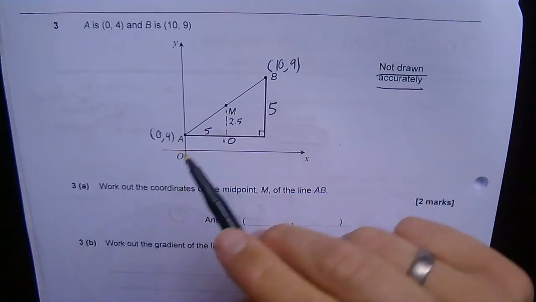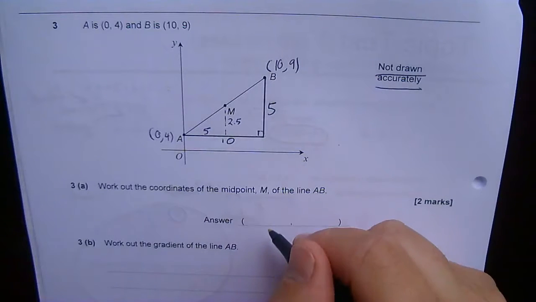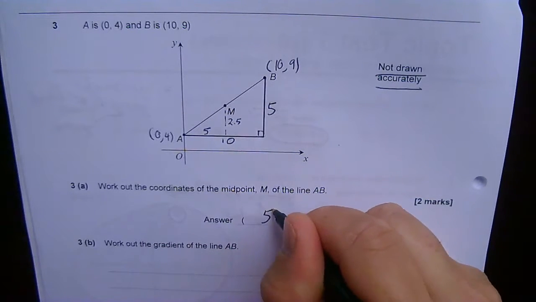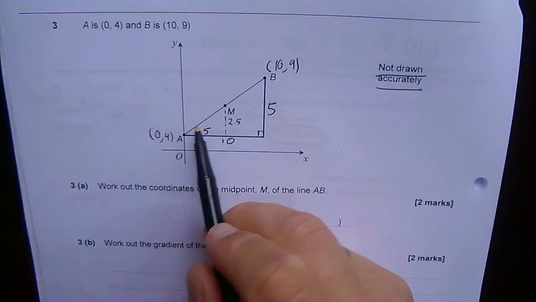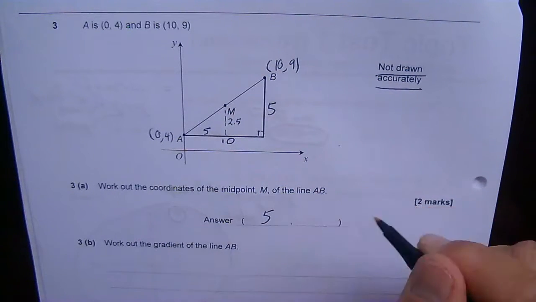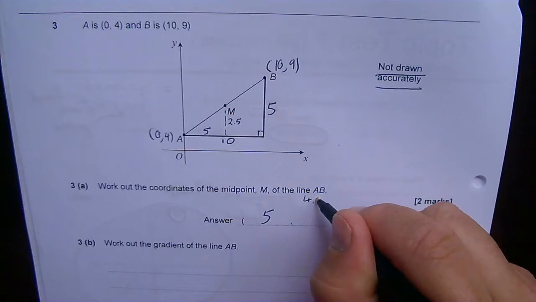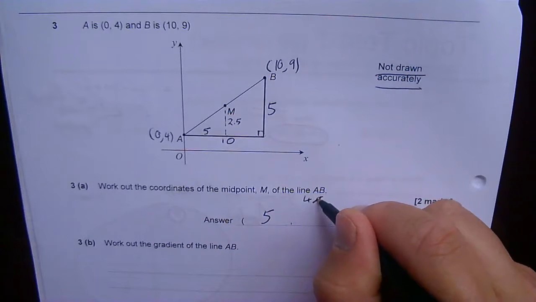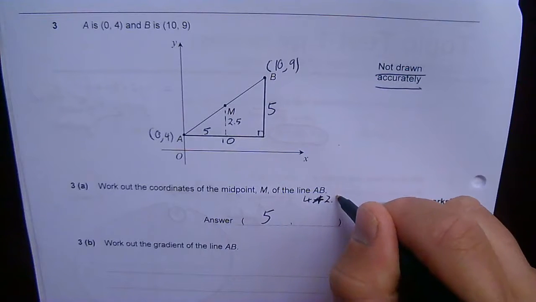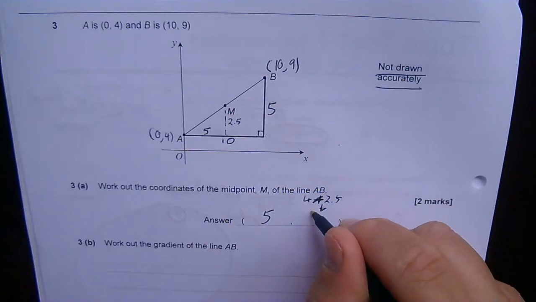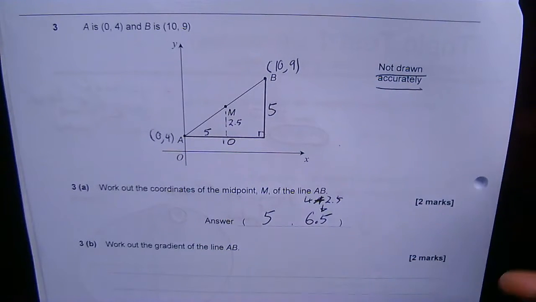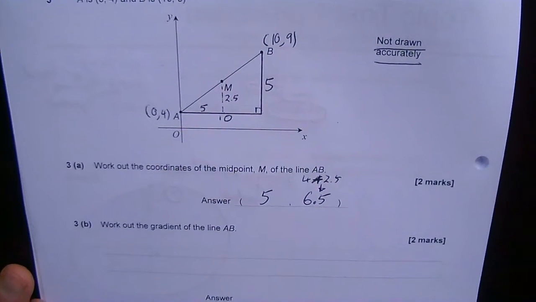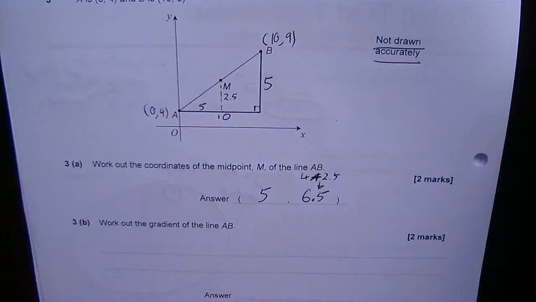2.5. So my midpoint is going to be 5 along, it's from 0 to 5, and then 2.5 more than 4. So 4 plus 2.5 gives me 6.5. That's question A.